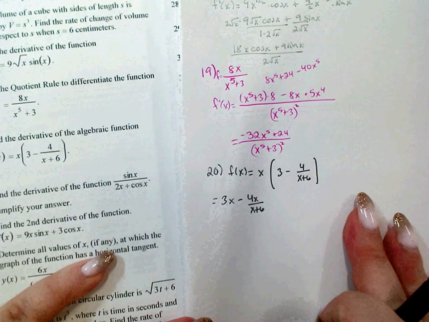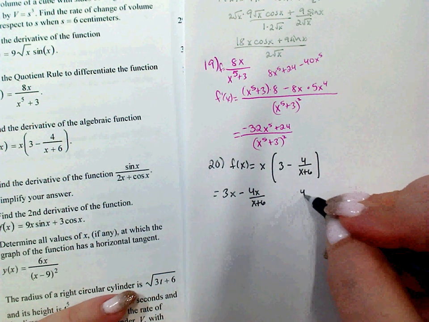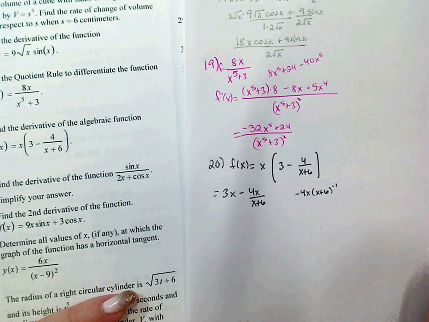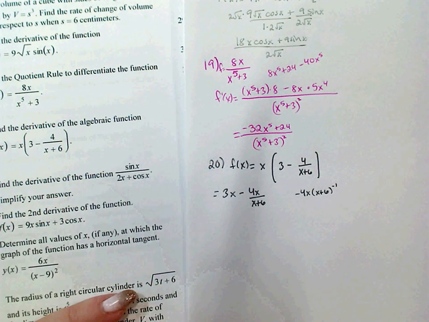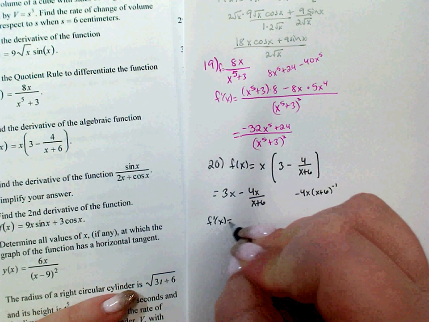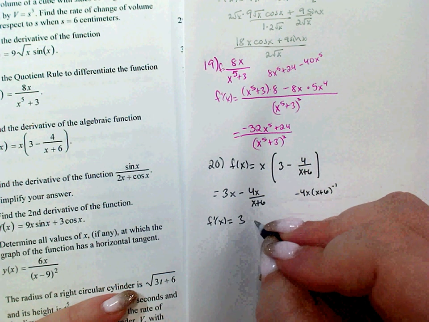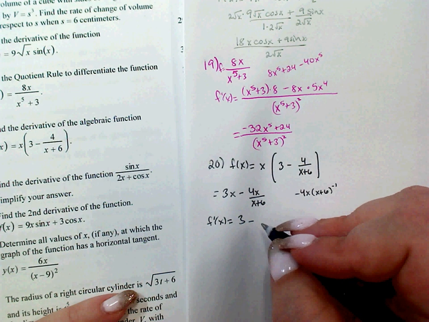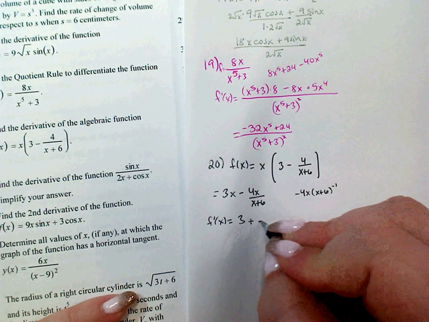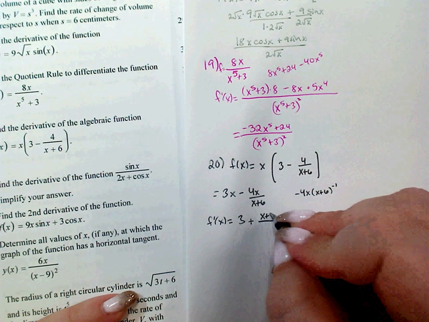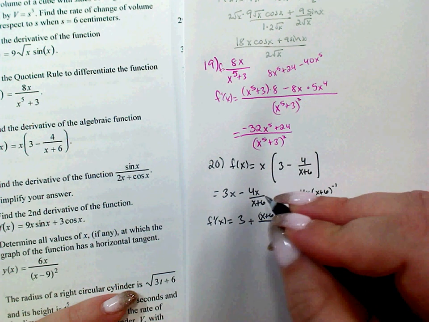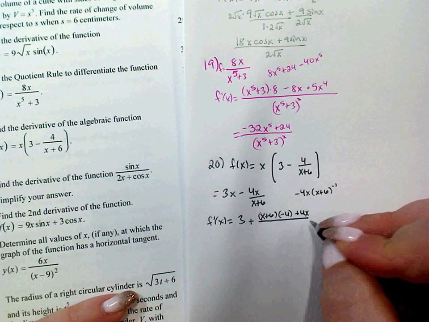You could think of it as 4x times x plus 6 to the negative 1 and do product rule. It's just whatever you want to do. And then I'm probably just going to do quotient rule. So the derivative of 3x is 3, and the derivative of this is going to be, I'm going to take a negative with it so I don't have to think about it as far as distributing it goes. Low d high, the derivative of negative 4x is negative 4. Minus high, so plus 4x, d low, which is 1, all over low, x plus 6 quantity squared.